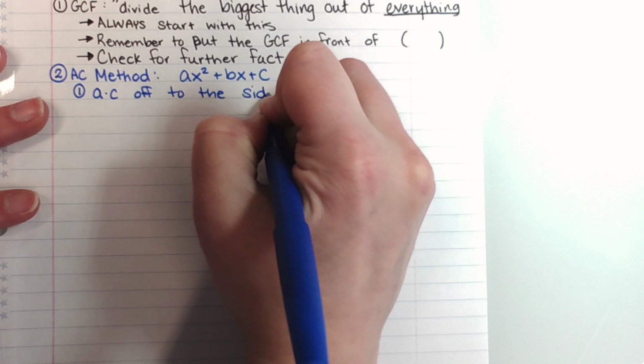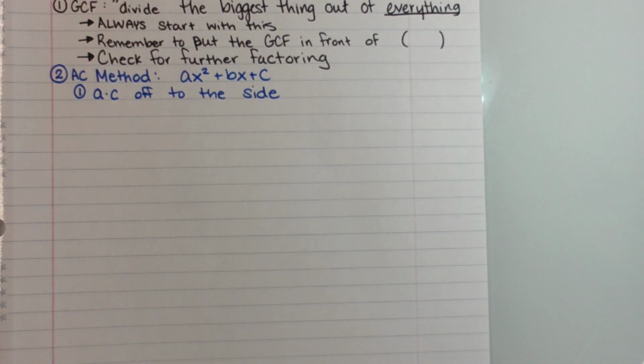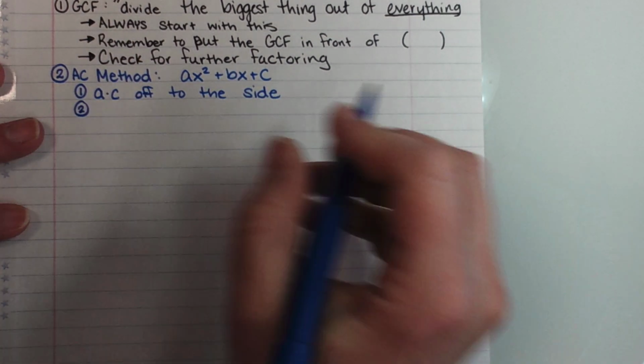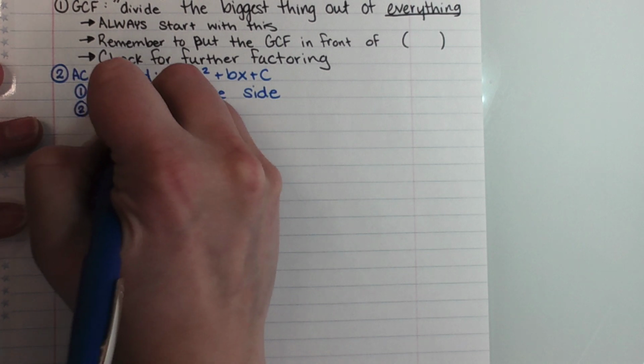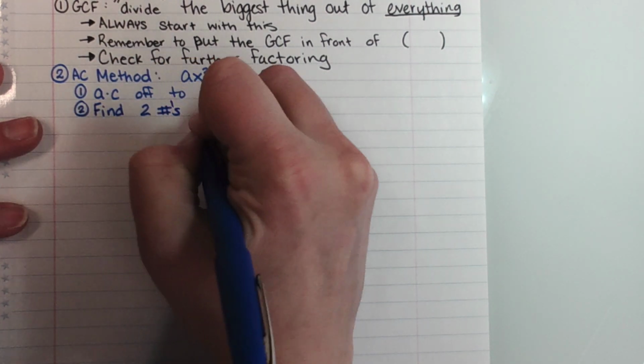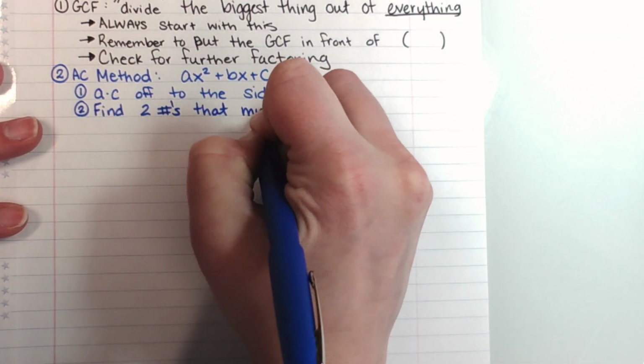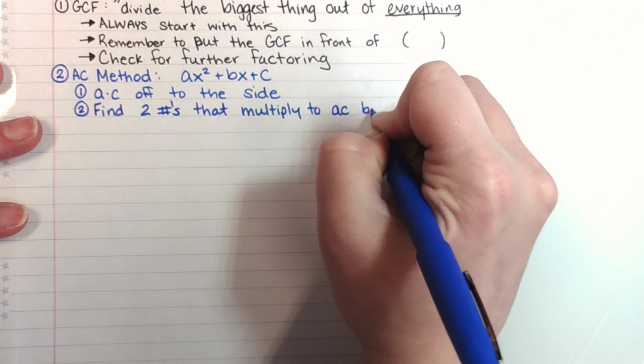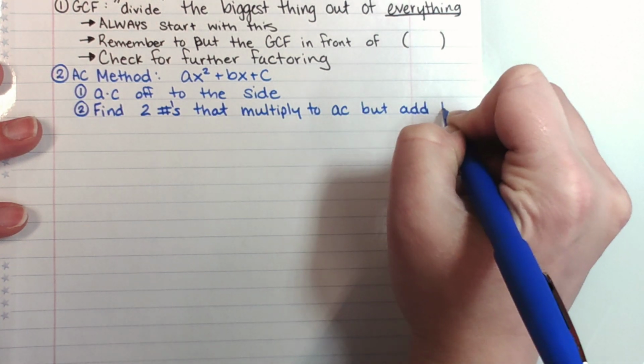This is one of the most common things that I see people miss in AC method. It's not the most common; the most common we'll talk about here in a second. But oftentimes people just look at C instead of pulling AC off to the side because they're mixing it up with another method. After you do that, you find two numbers that multiply to AC, but add to B.